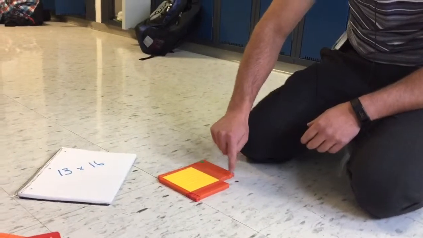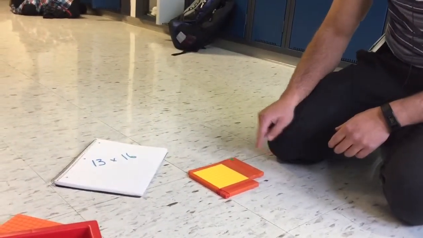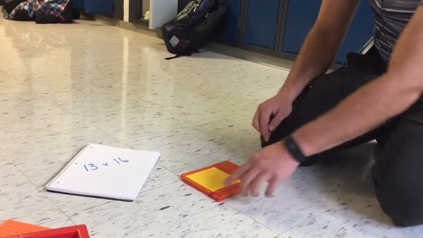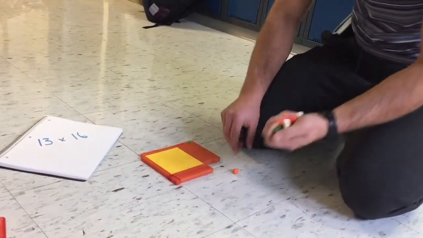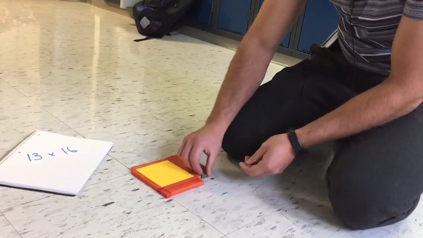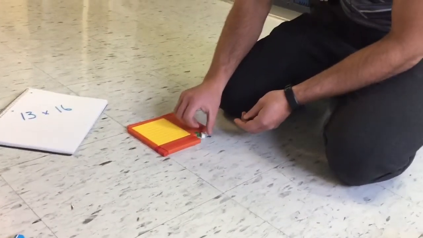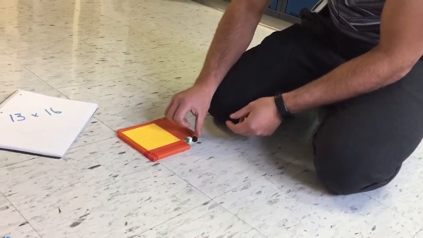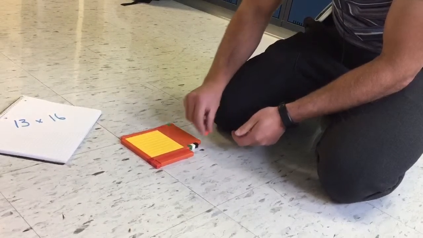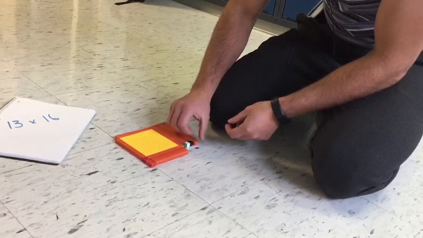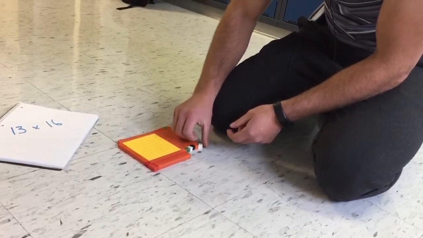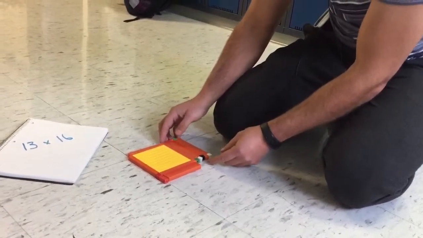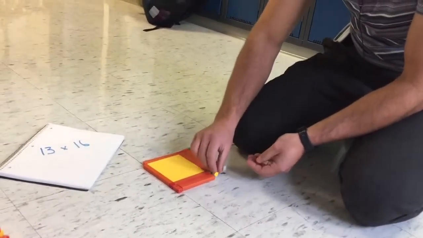Now I've got one little spot to finish off my rectangle. And what is it? It's 6 times 3, which is 18. So I'm going to need 18 of these pieces to fit in here. So I'm going to have 6 in this row. There's my 6 in that row. Then my 6 in the next row.